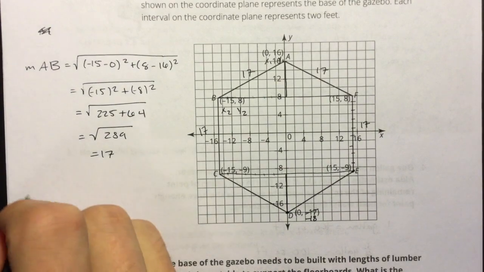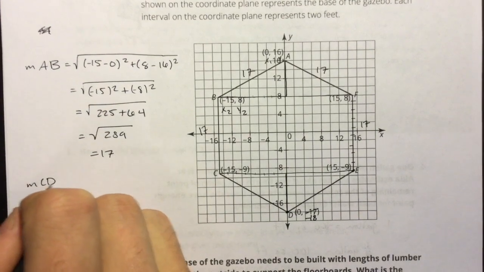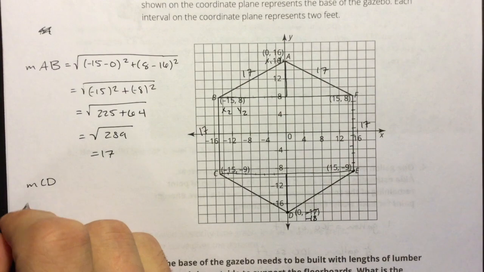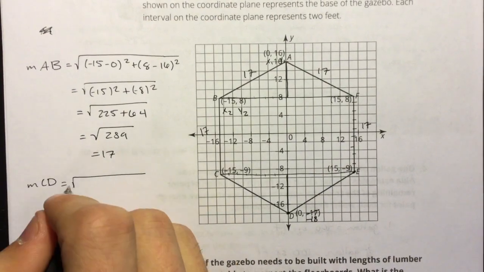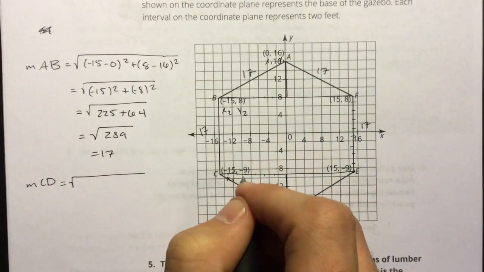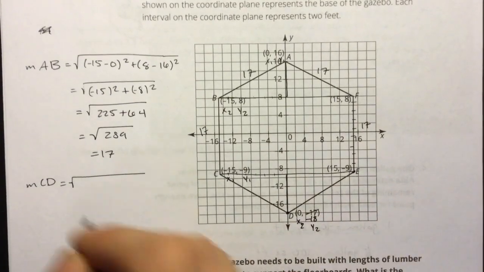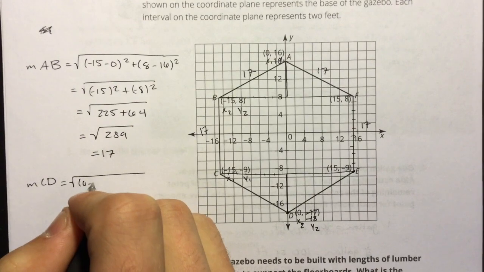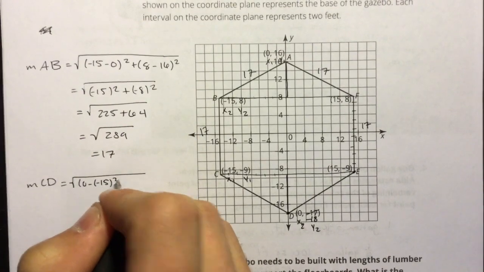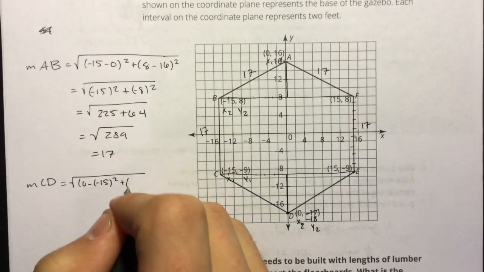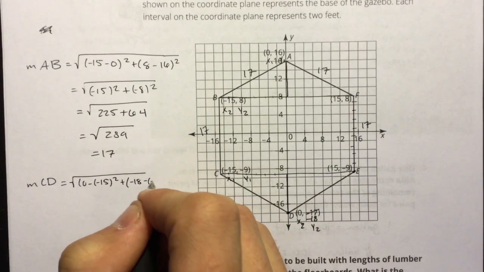So now we want to do the measure of CD. For this one, I'll go x1, y1, x2, y2. So I'll have 0 minus negative 15, and then I'll have plus negative 18 minus negative 9.